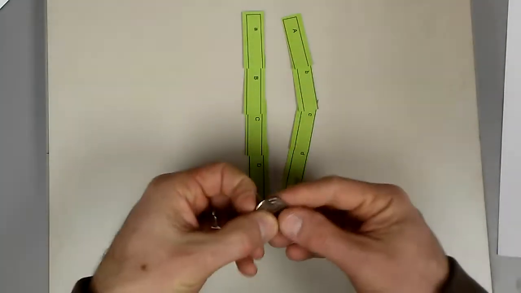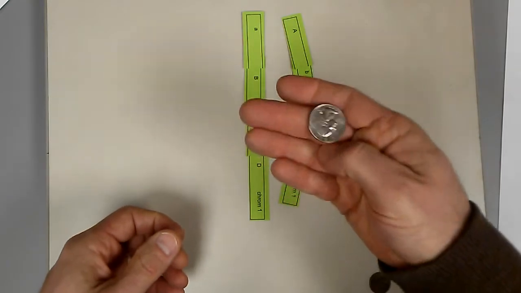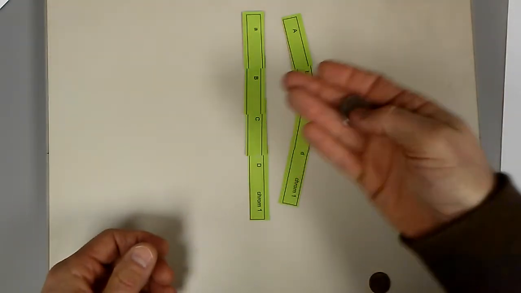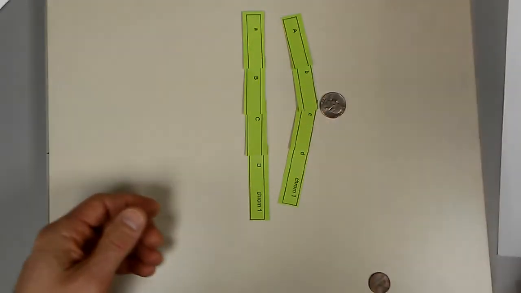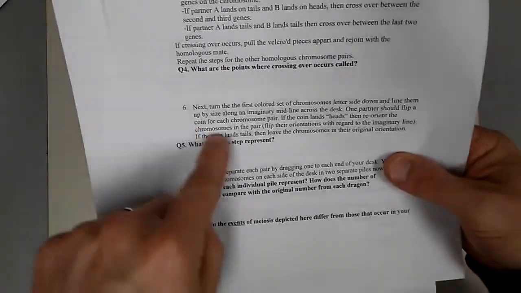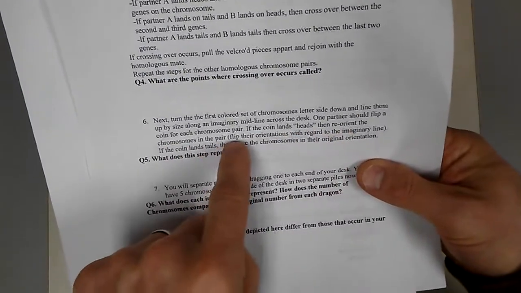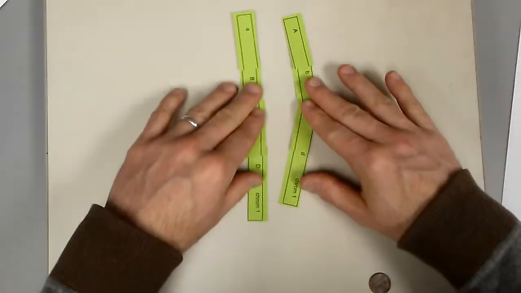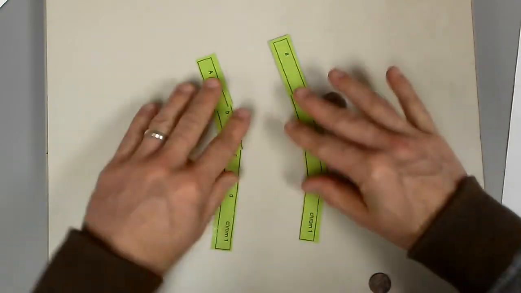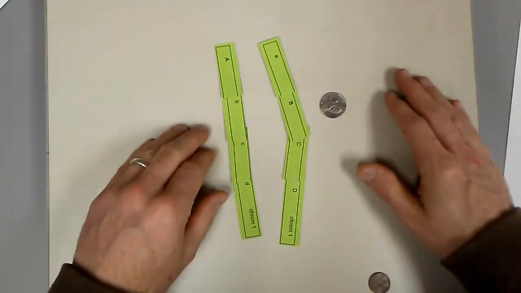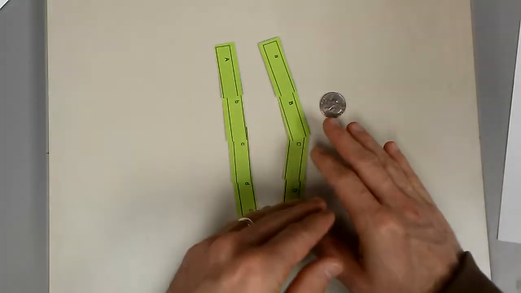And then you're going to flip one of your two coins. And so we'll flip that. And it landed on heads. So if it lands on heads, the rule says the coin lands on heads, then reorient the chromosomes in the pair. So what we will do is flip them around now. So now what was on the left is on the right, and what's on the right is on the left.